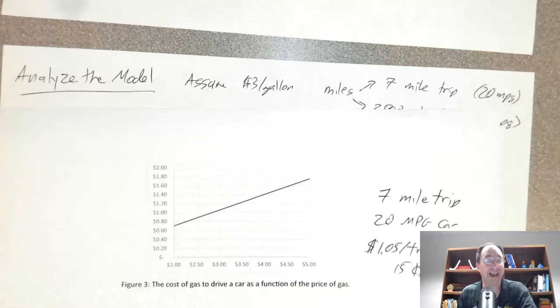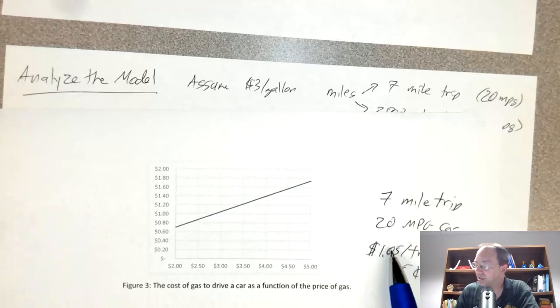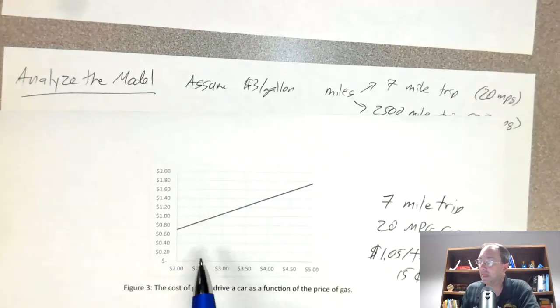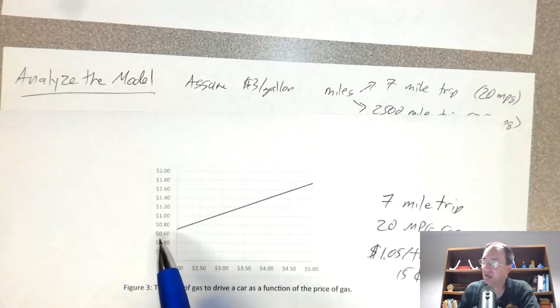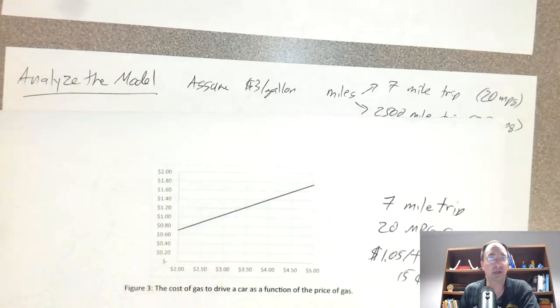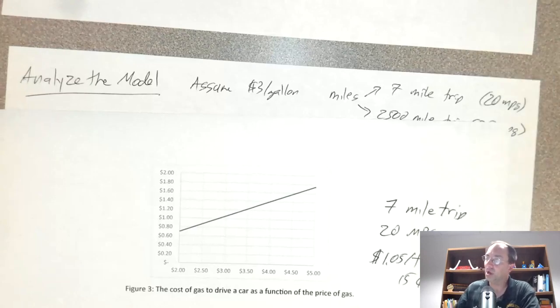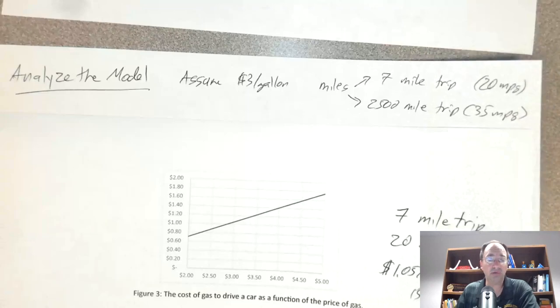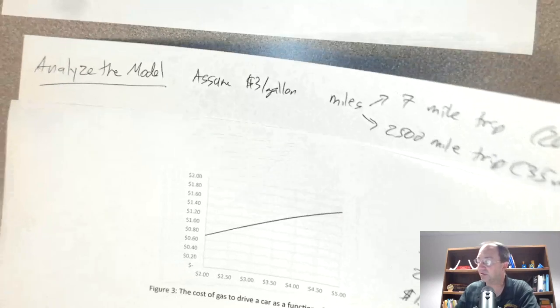So a couple of different ways of analyzing the model. You can think about it in terms of cents per mile, dollars per trip, or you can even make general statements like, as the price of gas increases, the total cost increases in a linear fashion. All right. Notice though that maybe I want my independent variable to be something different.